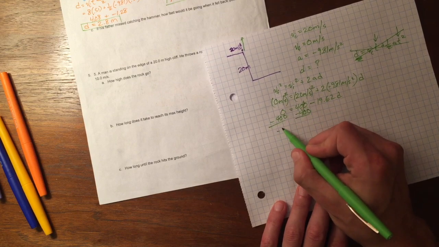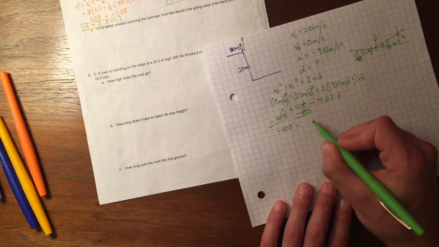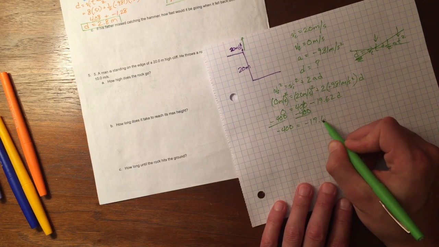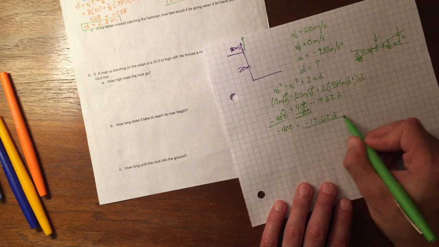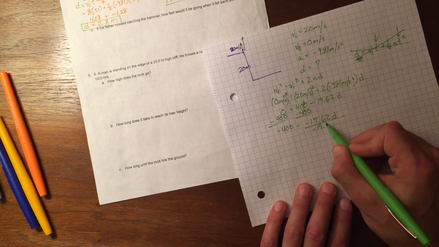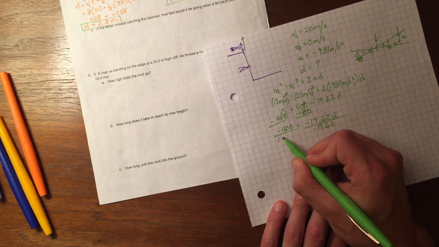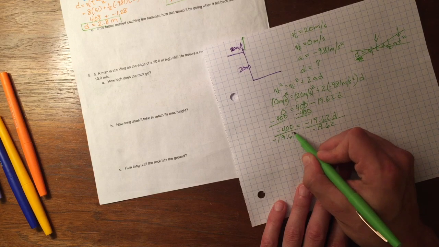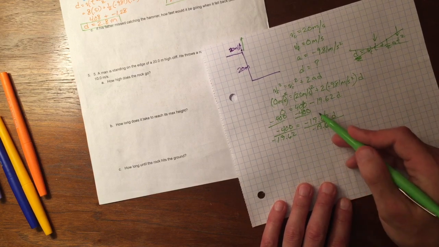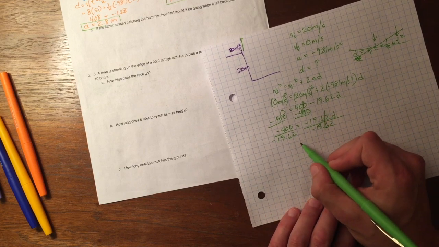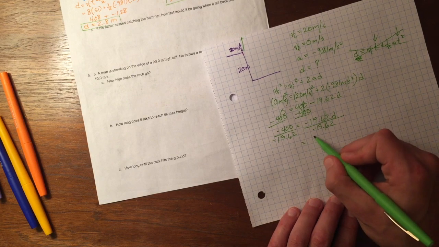And now we have a negative 400 on the left equals negative 19.62 d. And now we can divide by 19.62 on both sides. Okay, and that 19.62 divided by 19.62 is 1, so that is gone.